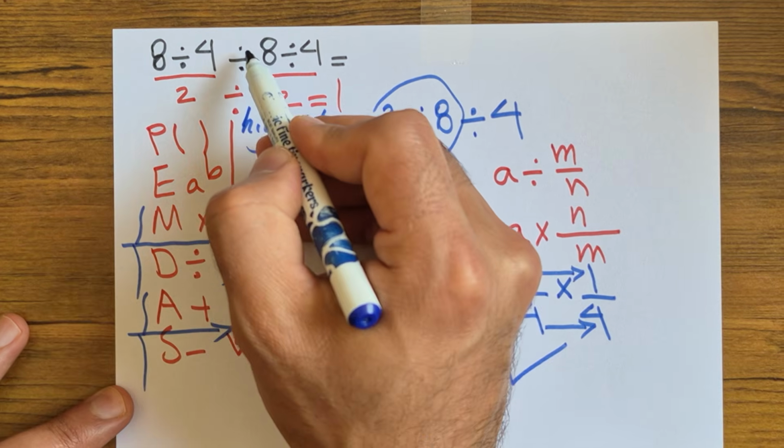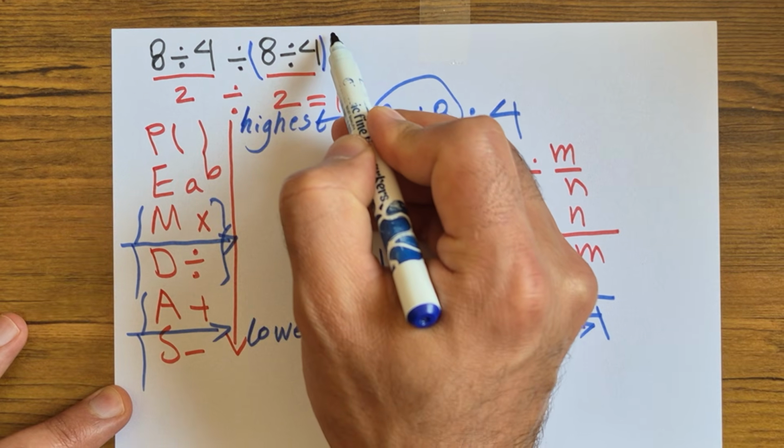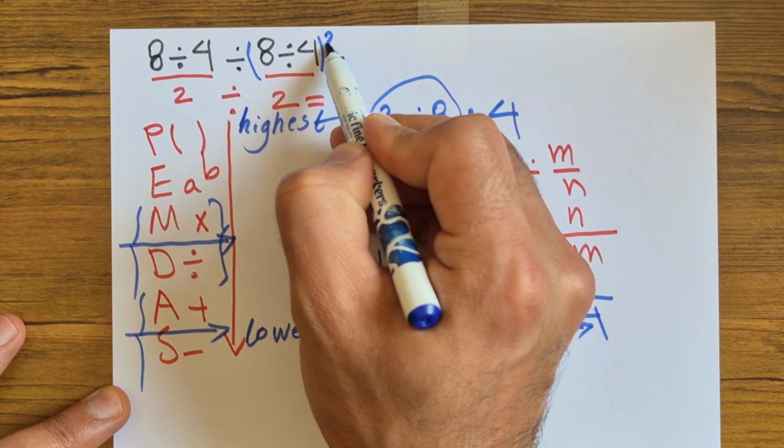And for your homework, what would the answer be if we had this 8 divided by 4 inside the brackets and squared?